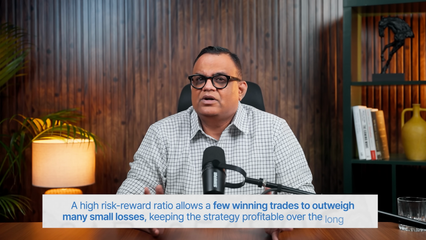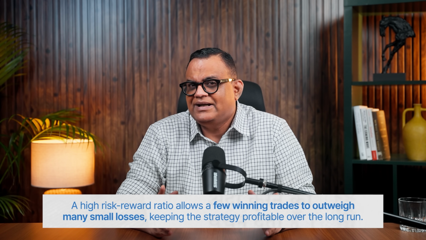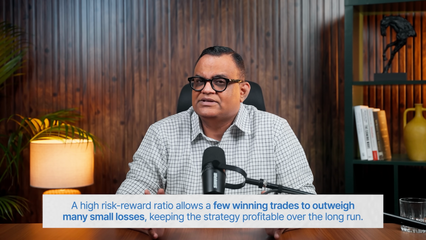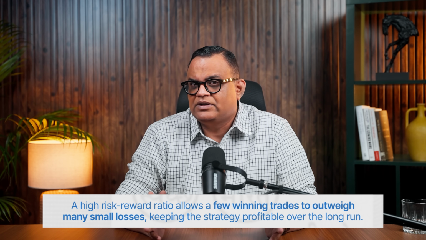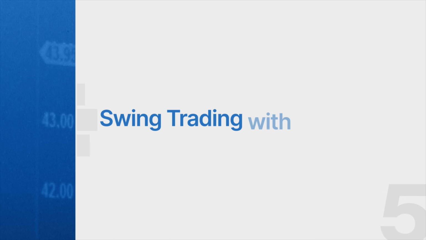A high risk-reward ratio ensures that a handful of winning trades can more than offset multiple stop losses, allowing the strategy to remain profitable over the long run. Using trailing stop losses in a way helps you with the same approach, as some trades may give you way more than 3:1 and there are others which won't.